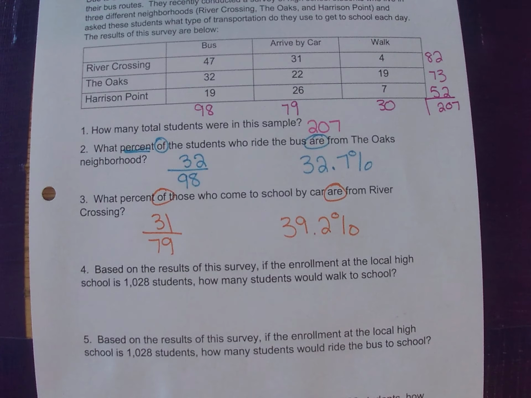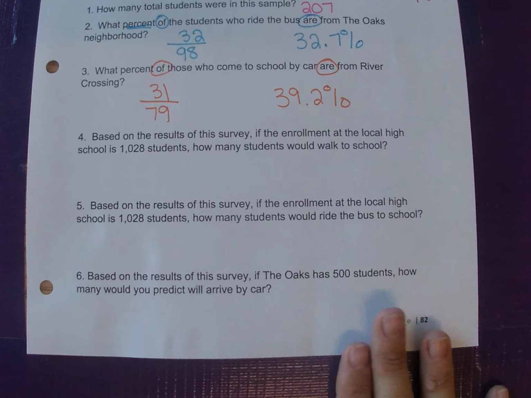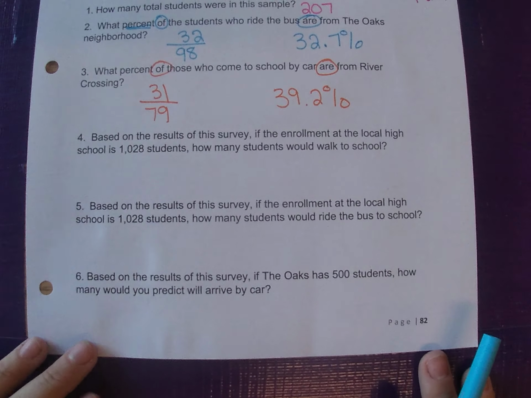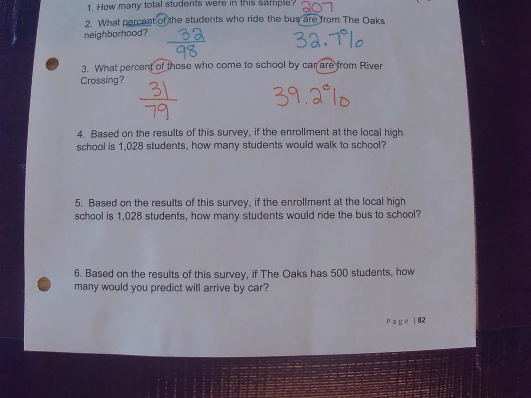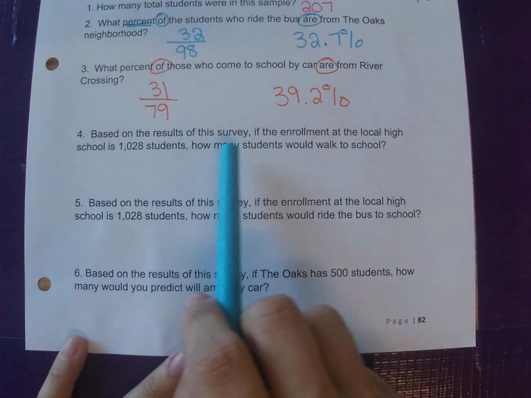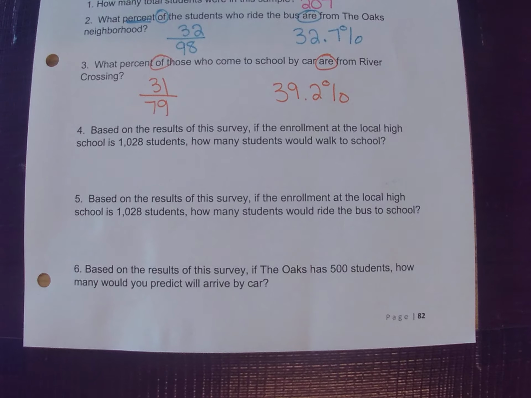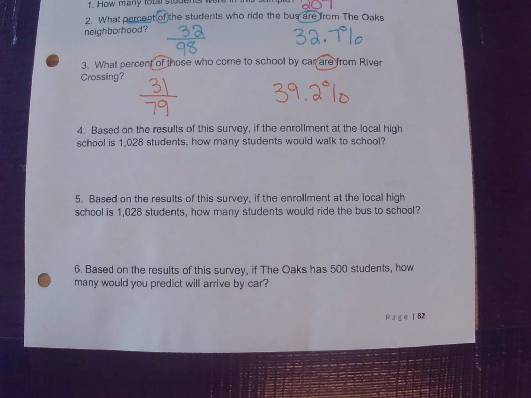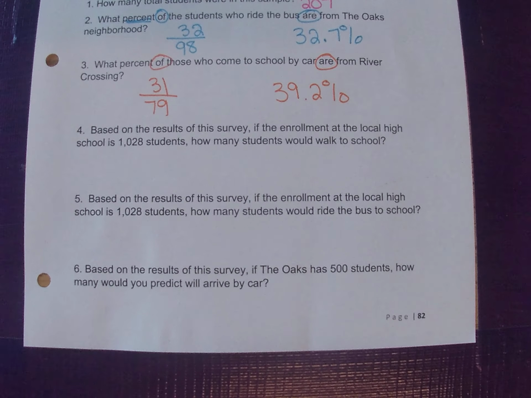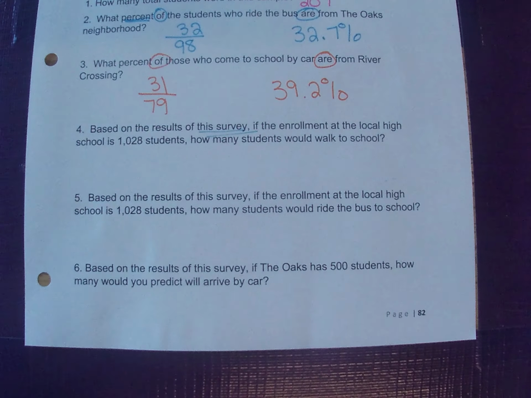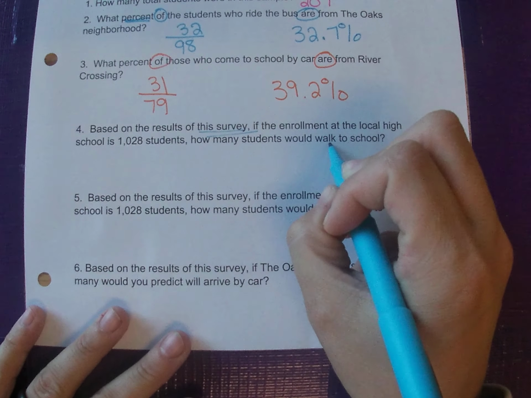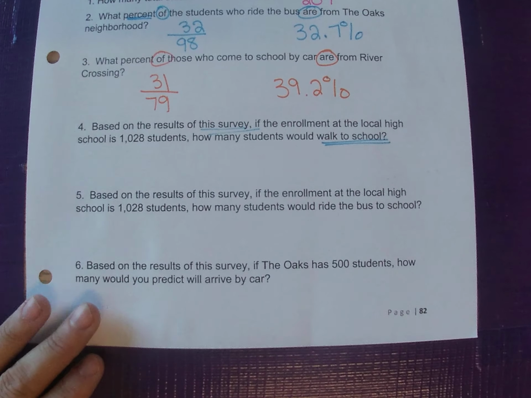Now that's just a review of what we did yesterday. We want to take this a little bit further and say, this is the survey data that we collected. How can we then predict that for the number of kids who are in the building? Based on these results, let's say that there are 1,028 students in the high school. How many students would walk to school? This is where it's a little bit tricky because we don't see that "of" as clearly. We need to think through what our fraction would be. But this is of this entire survey. It doesn't give us any specifics. Walk to school. So of our entire survey, we want students who walk to school.